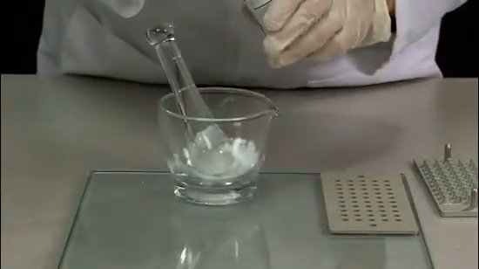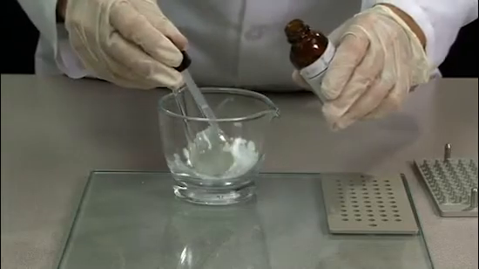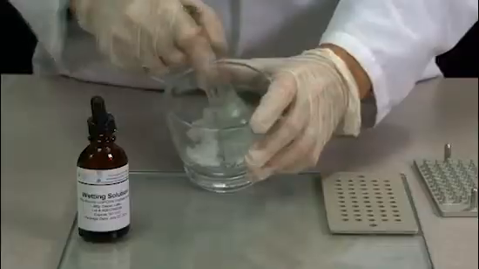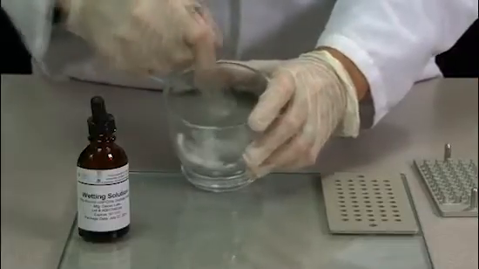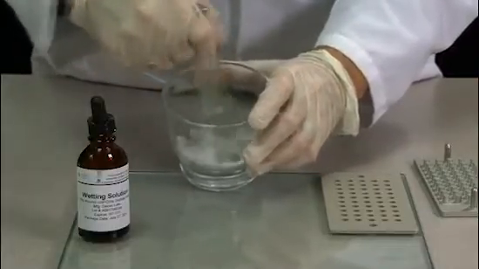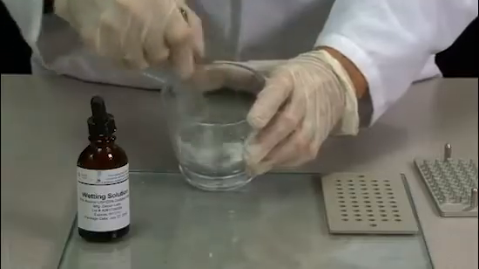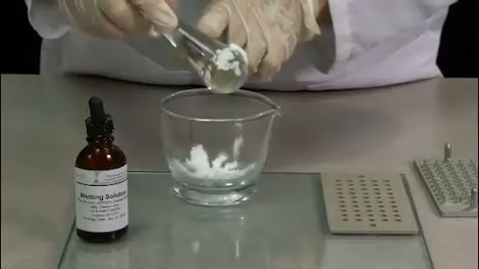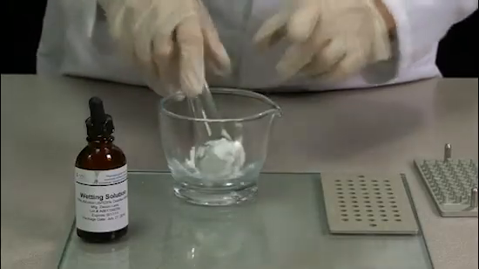You will notice as you continue to add the wetting solution that the powder will become more paste-like. And you can see that some is starting to adhere to the pestle.